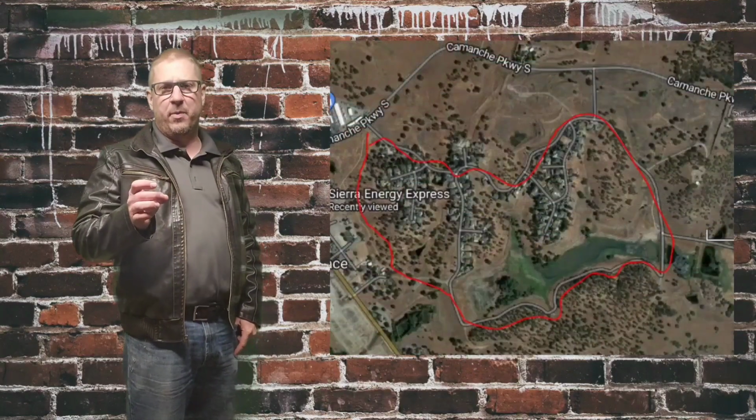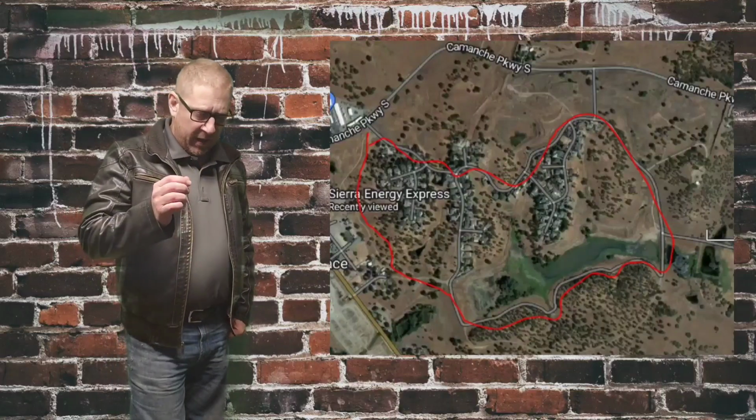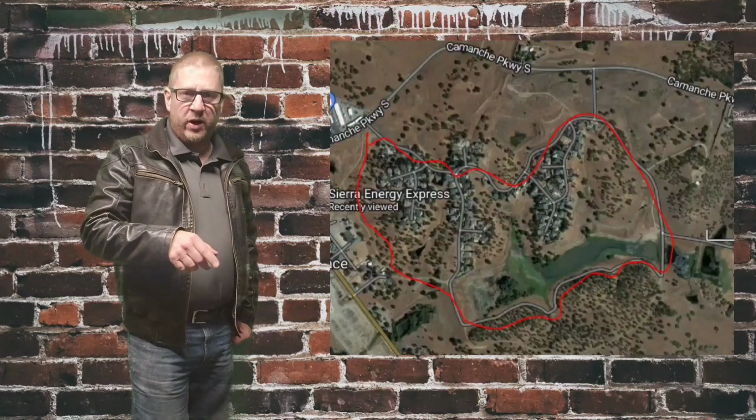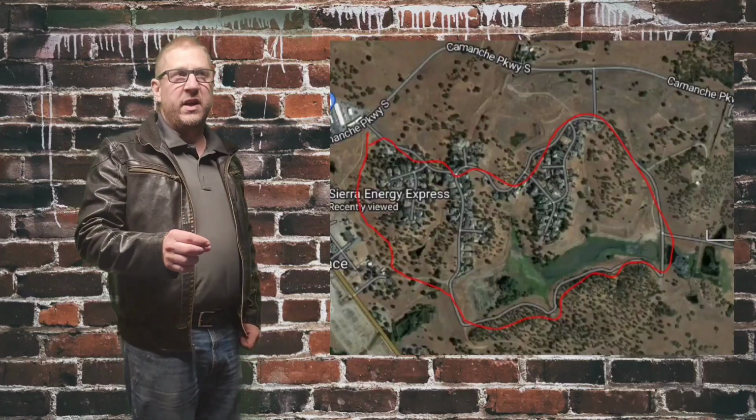All right, so what I just showed you there was a Google satellite view of the property that we are analyzing. I showed you the perimeter. I showed you the vehicle ingress and egress via the gates on the roads. And I showed you the road that goes around the property, which would be the perimeter. Next thing you're going to want to do is time yourself.